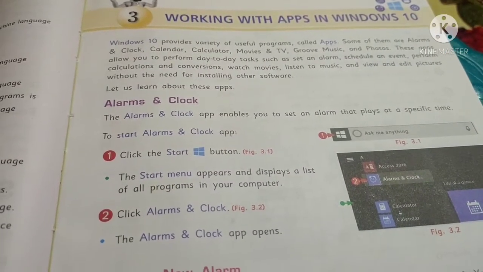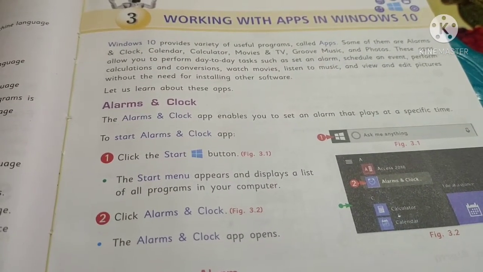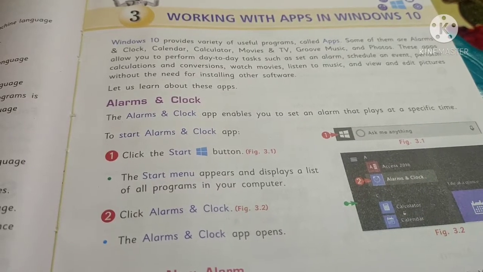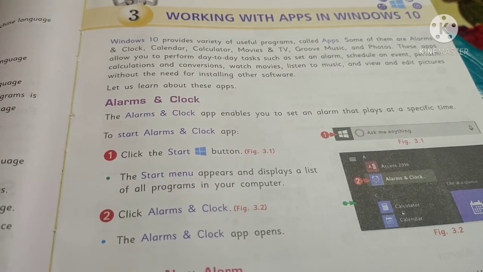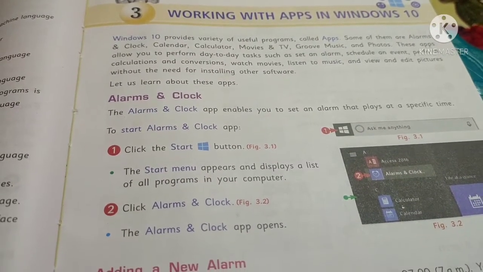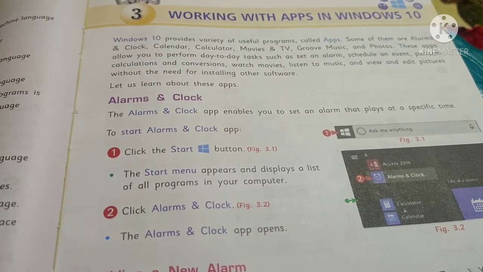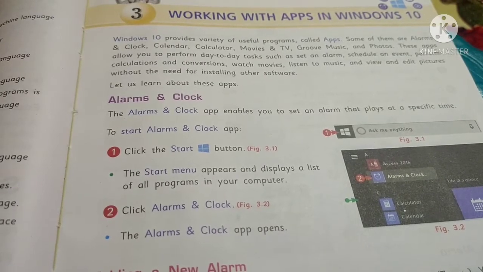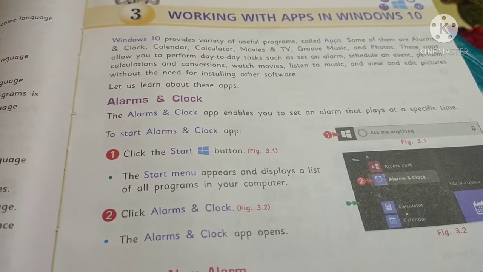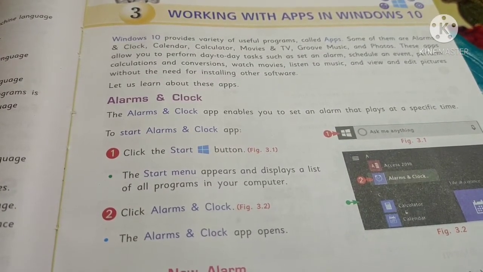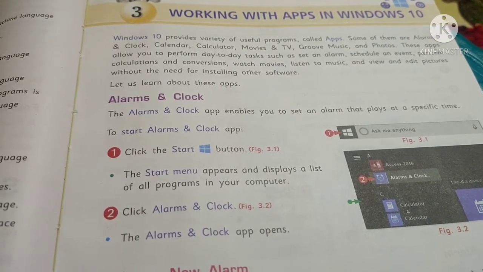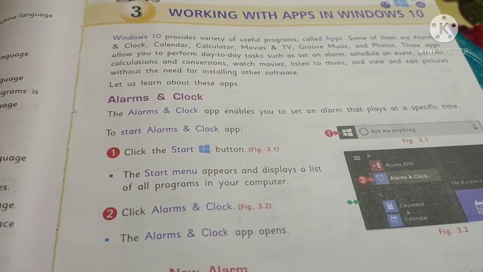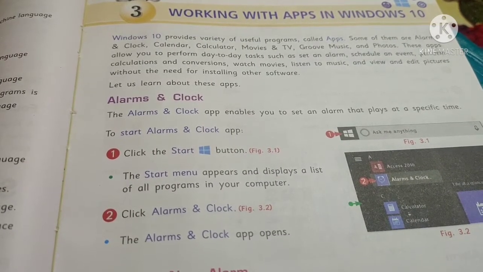New chapter in computer, which is working with apps in Windows 10. Previously, we have studied and learned about the Windows 10 operating system and also learned about some of the features that are new in Windows 10. It is quite impressive. Okay, Windows 10 provides us a variety of useful programs. These programs are called apps.